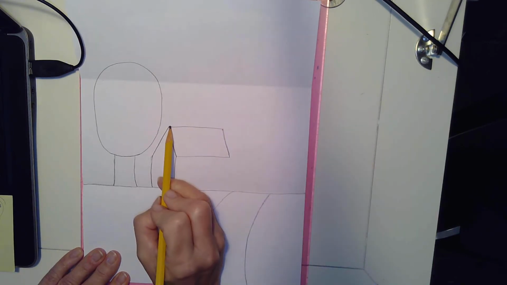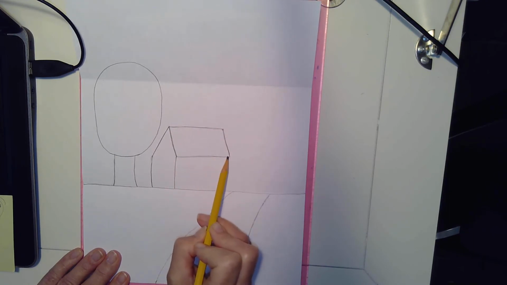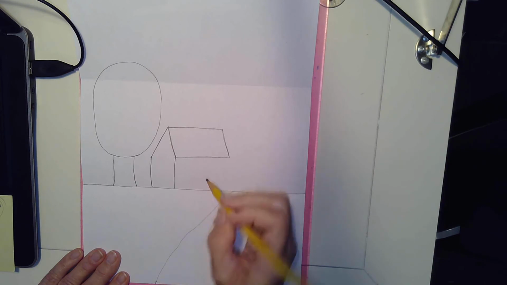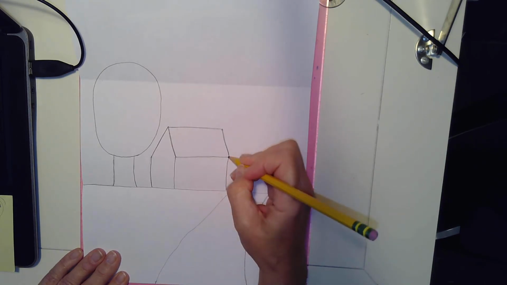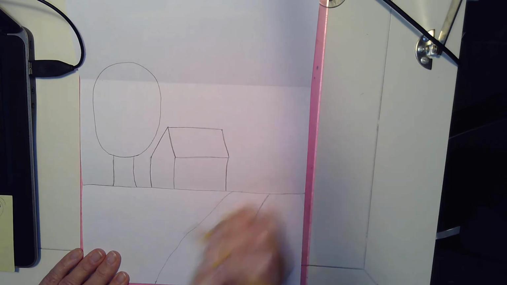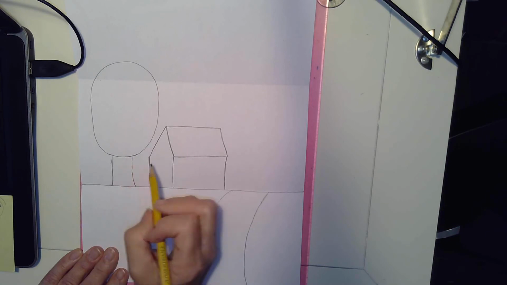So we have the top of our roof line here and the bottom of our roof line here. And then we're going to come straight down with the side of our house. Now we've got our little structure, our little cabin or cottage.